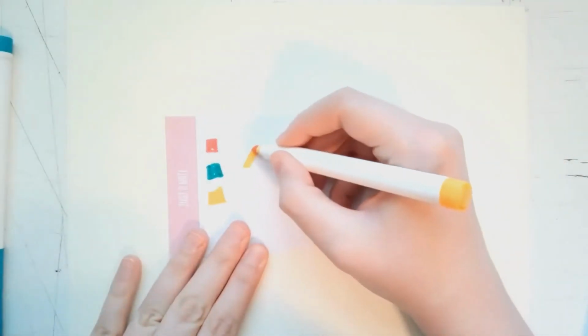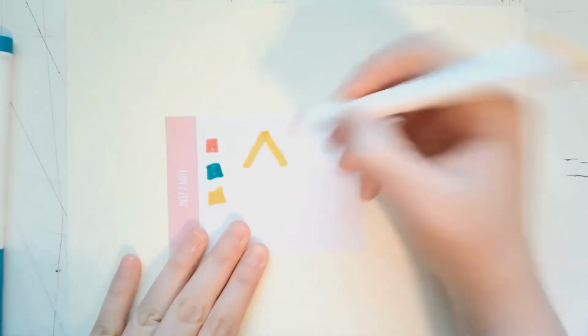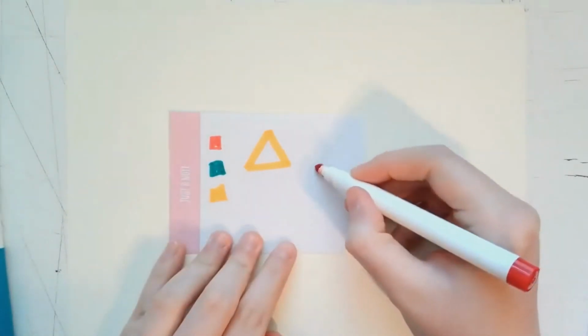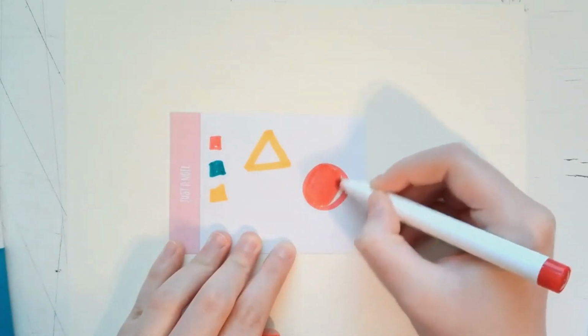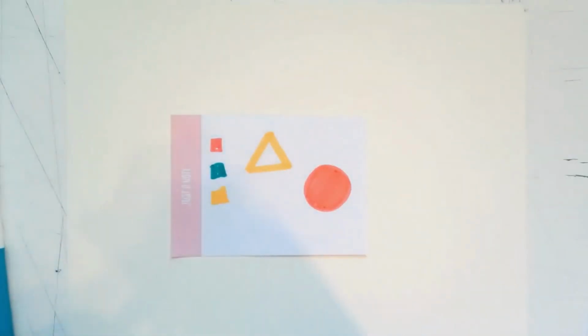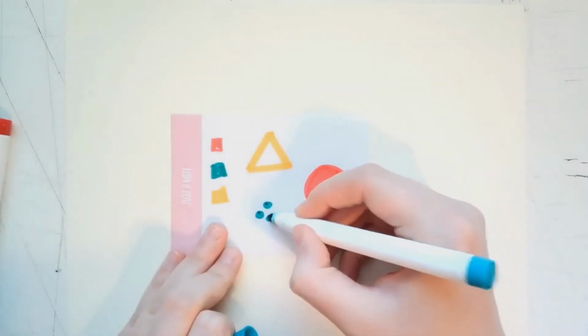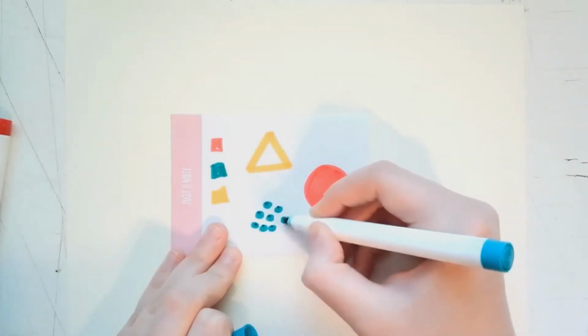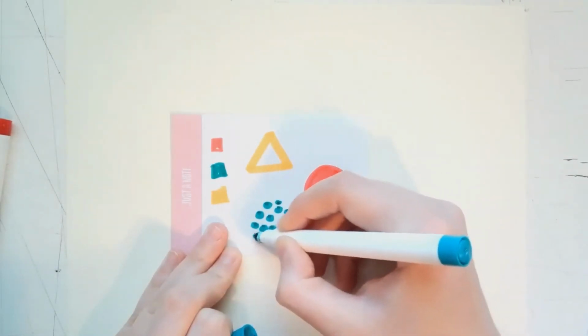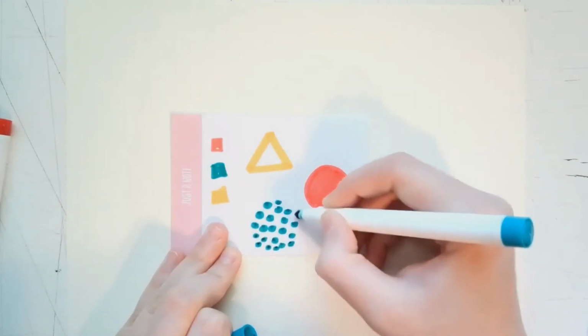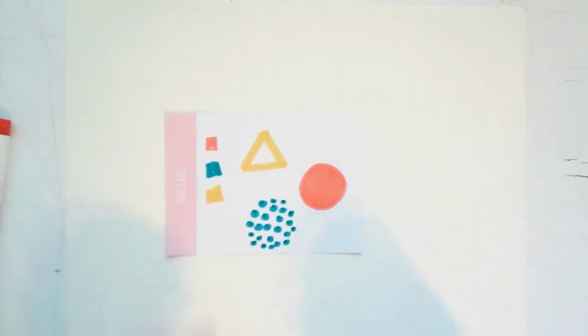So I'm thinking about a yellow outline of a triangle, a filled-in circle of red, and a dotted circle of teal. This one's going to take the longest, it looks like, to draw out, but that's okay.